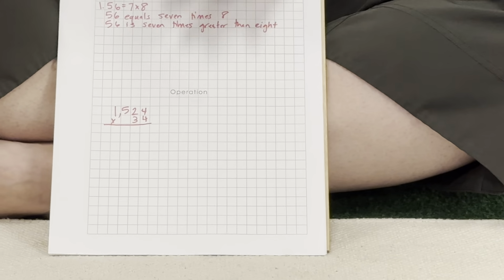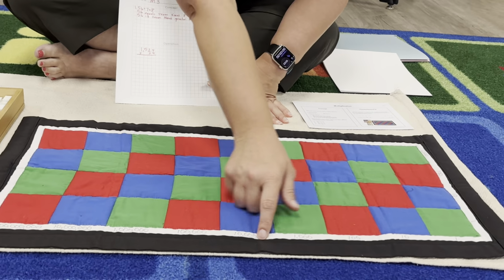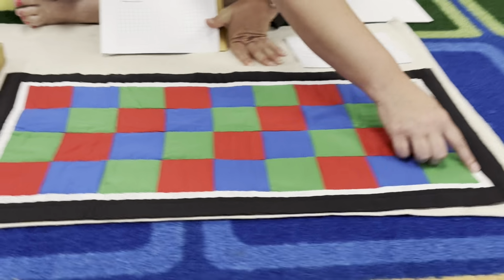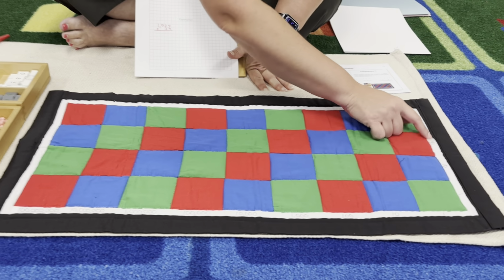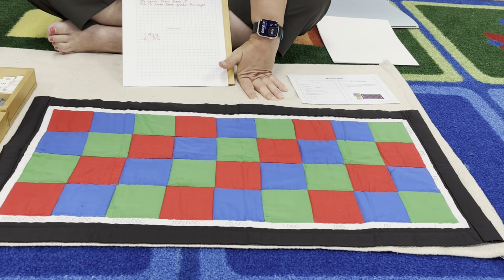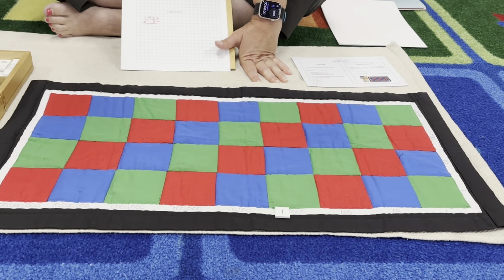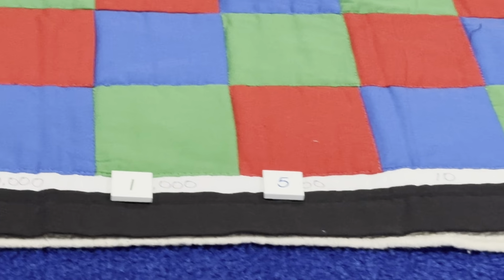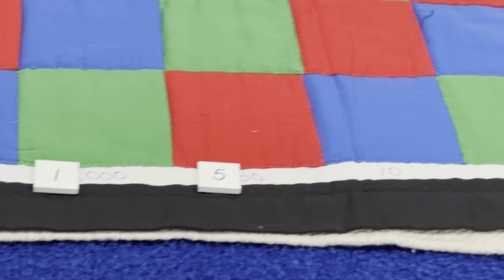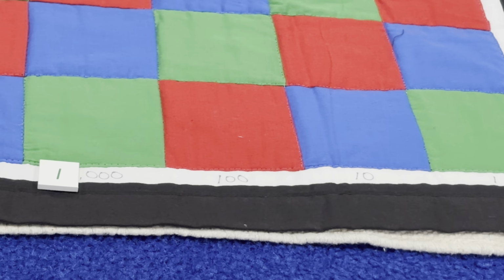All right, so the first thing we do is we're gonna build the problem using the number tiles. So the multiplicand goes across the bottom and the multiplier is vertical. The multiplicand is in white tiles, the multiplier uses gray tiles. So we have 1,520. Oh, I did that wrong. My 5 is supposed to be red.